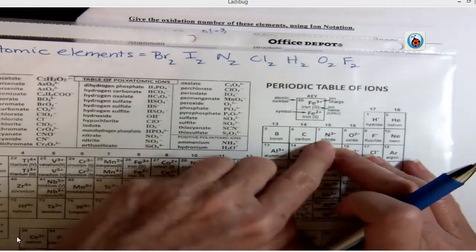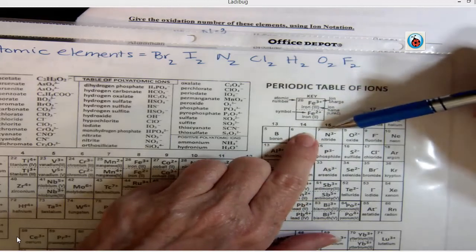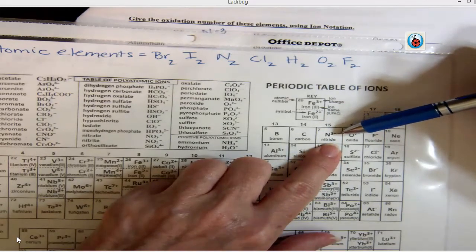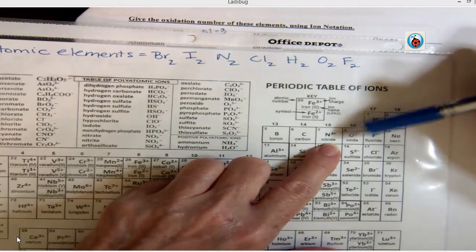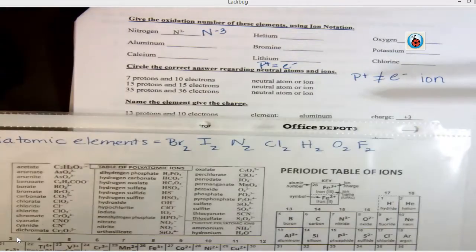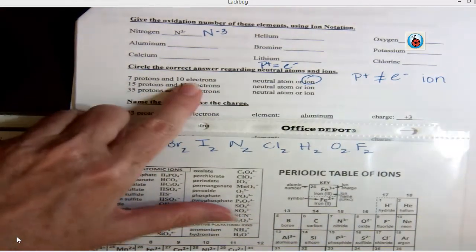So when I say nitrogen -3, this says I've got 3 extra electrons right here than I do protons, because how many protons does nitrogen have? 7, because atomic number equals protons. And this is telling me I've got 3 extra electrons. How do I know it's electrons? Because they are negative. And I can only gain and lose electrons. I cannot gain and lose protons. So right here, I've got 3 extra electrons. So if I've got 3 extra electrons, I've got 10 electrons. This is an ion. Protons do not equal electrons.